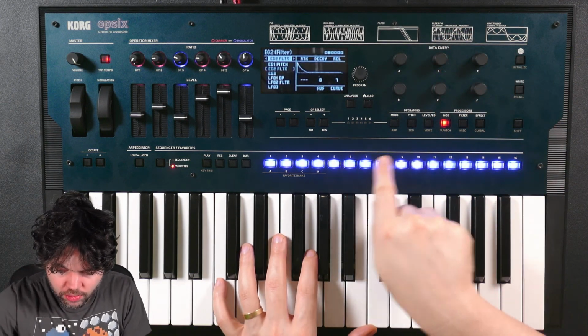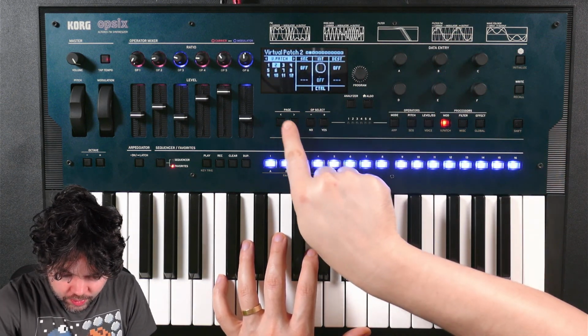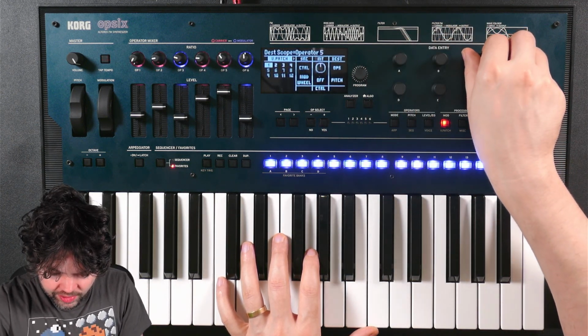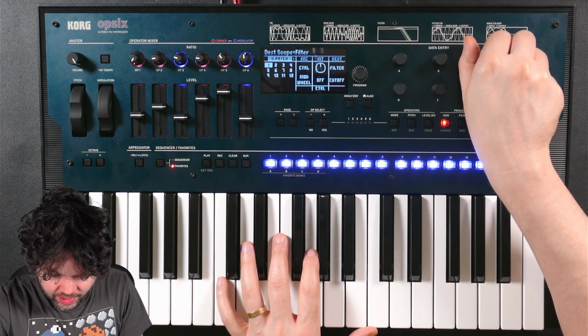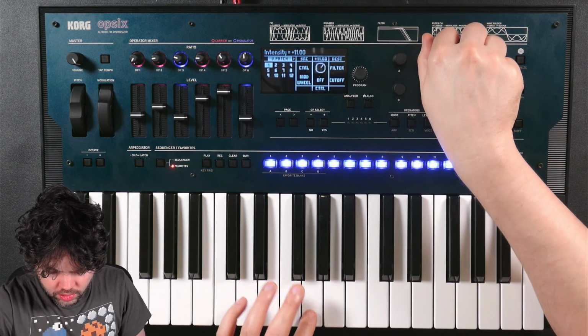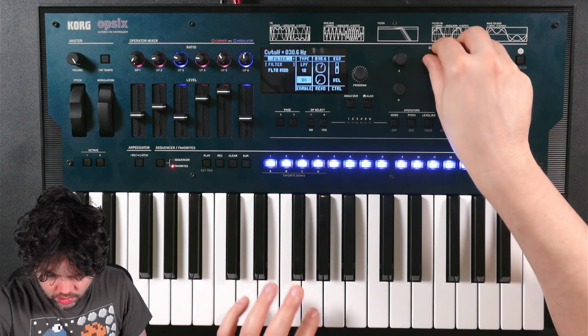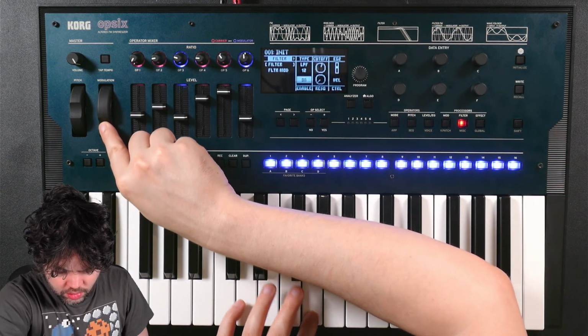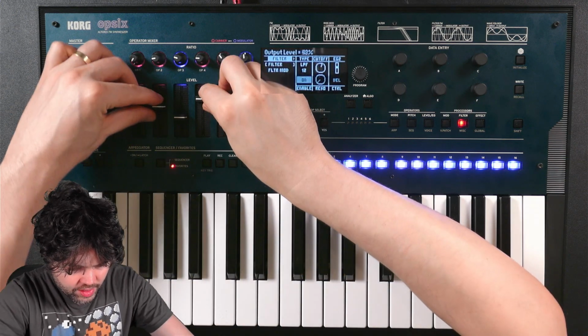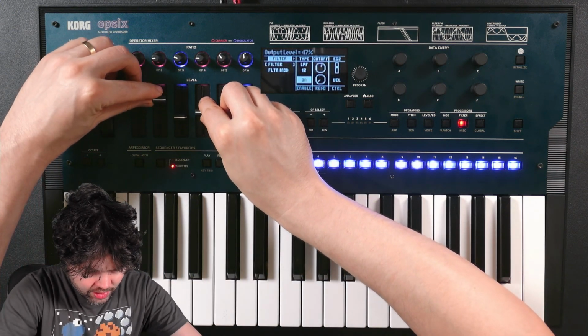So, mod matrix. I want mod wheel to filter cutoff. And now what's going to happen?